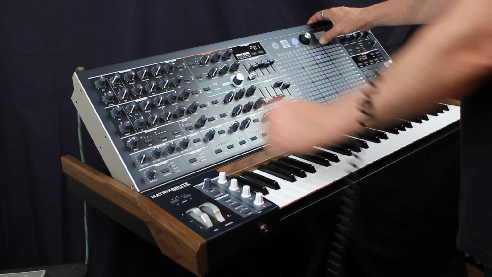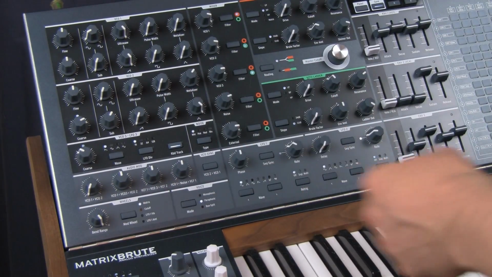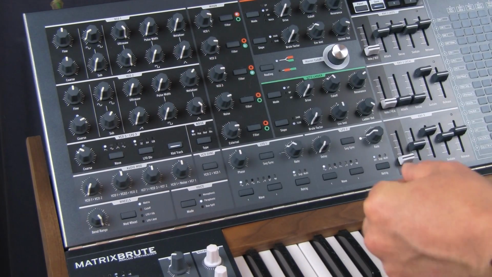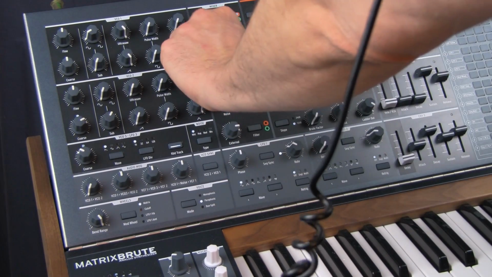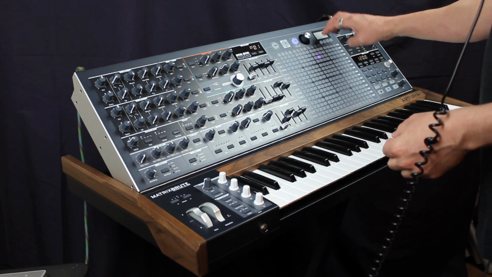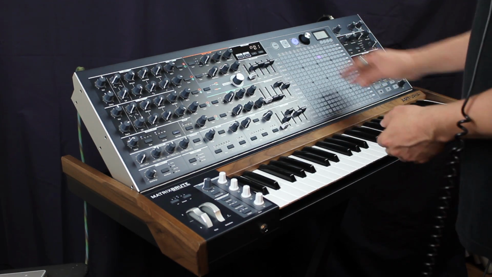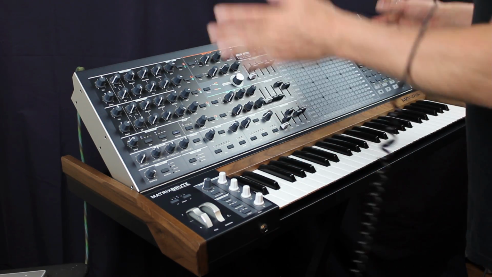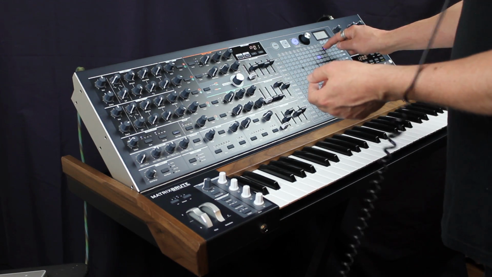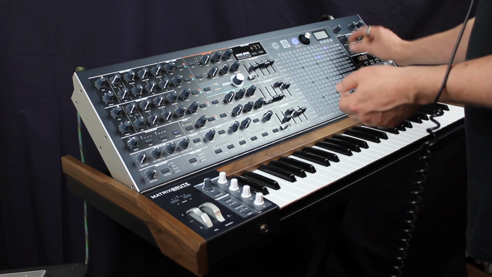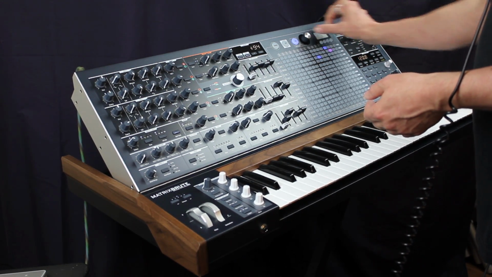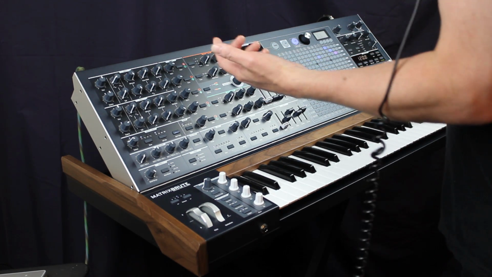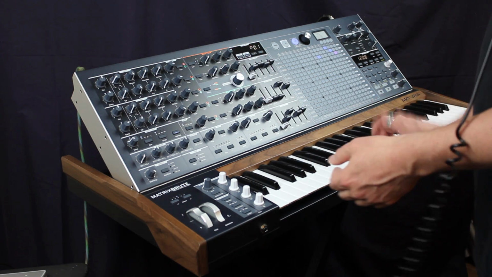We'll take 13. We'll assign it to VCO1. There. We'll take 14. We'll assign it to VCO2. 15. Assign it to VCO3. Now these 3 columns, whatever modulation source we apply to them is going to modulate them. So if we put envelope 1 here, give it some juice. Envelope 2 here, give it some juice. Envelope 3 here, give it some juice.